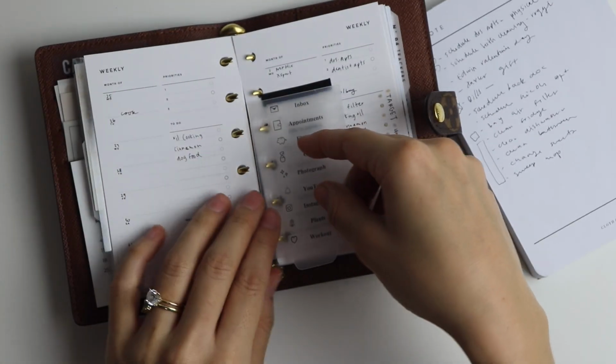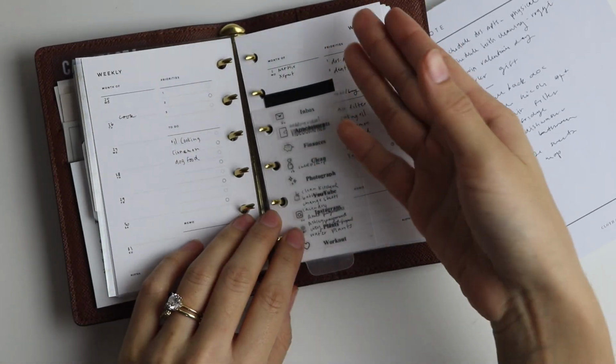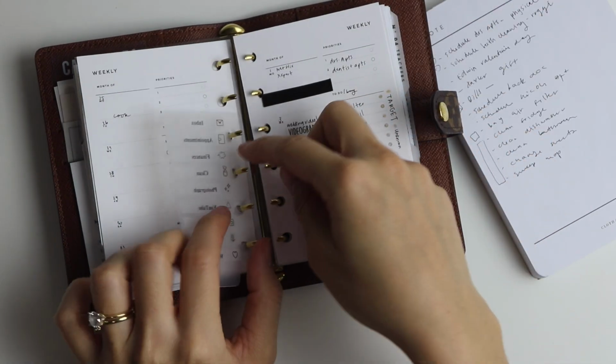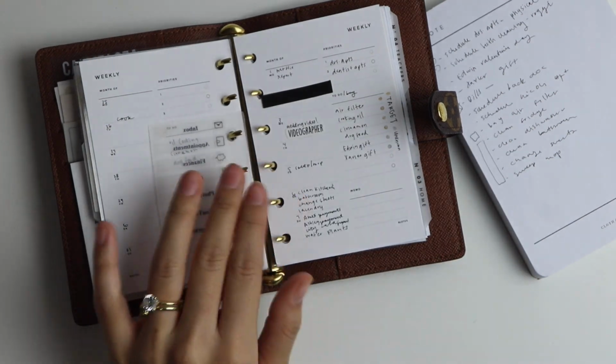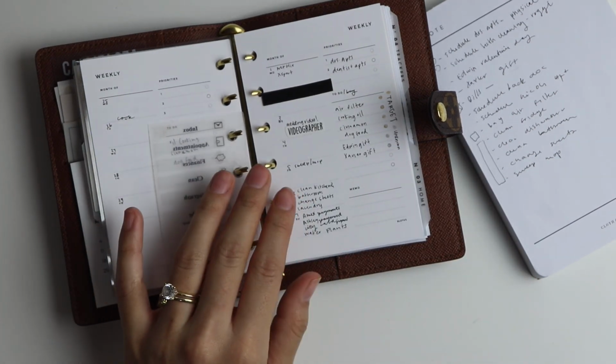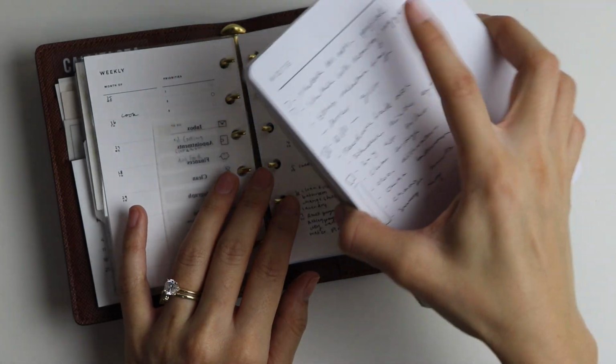It's like feeding the dogs. I don't jot down feed the dogs because I know that I feed my dogs every day. So things like that don't necessarily need to be jotted down for me at least, but I know for some people, their schedule, they do have to have that stuff. So yeah, that is how I use two planners.